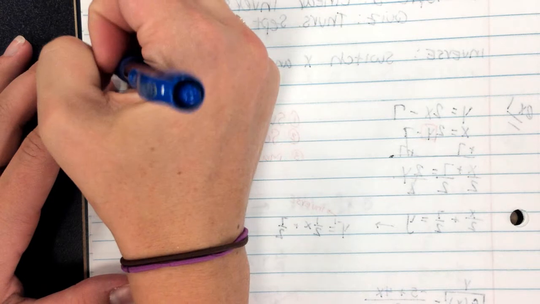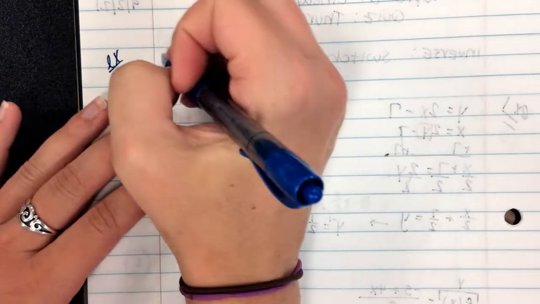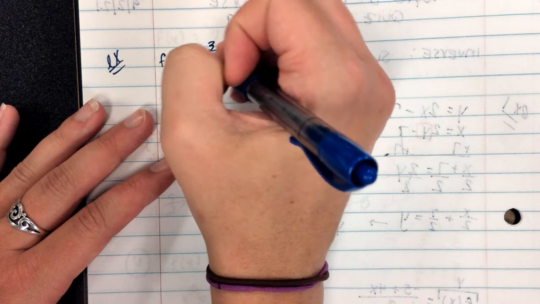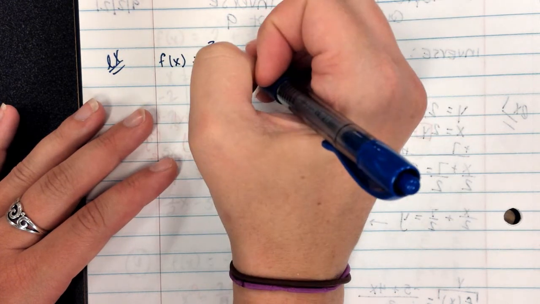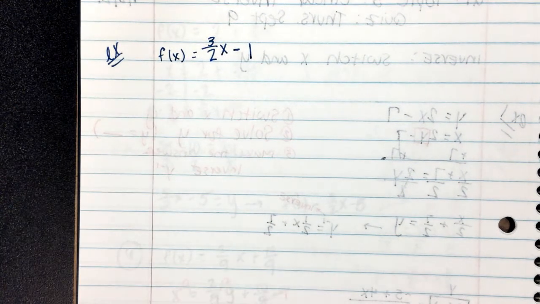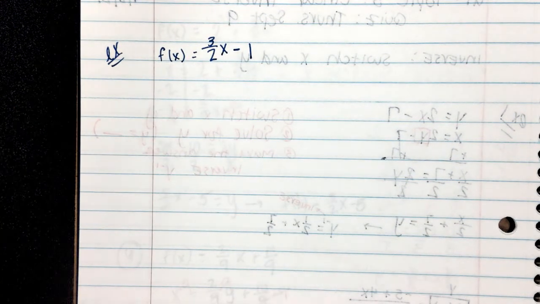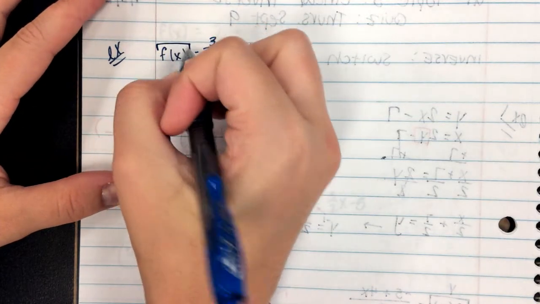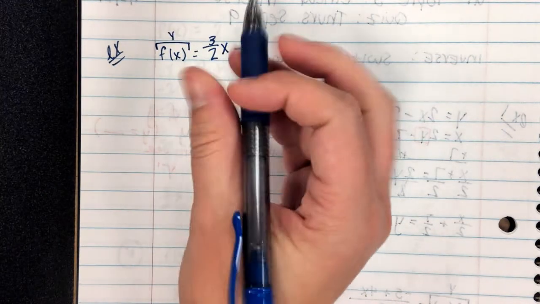Okay. Here we go. Ready? We'll do this one. F of x equals 3/2 x minus 1. Okay? On your paper, rewrite your equation because your first step is to do what? Switch your x and y. So on your paper, write it and then look up to see if we have the same thing.